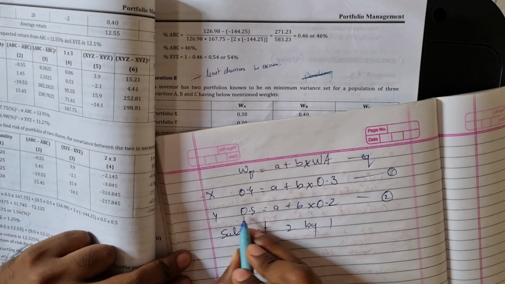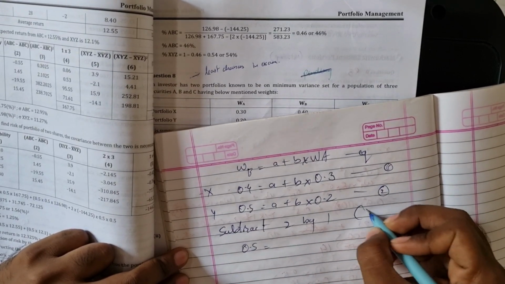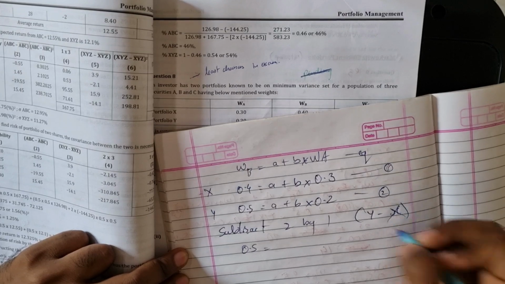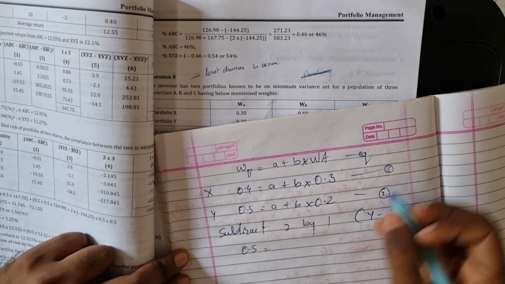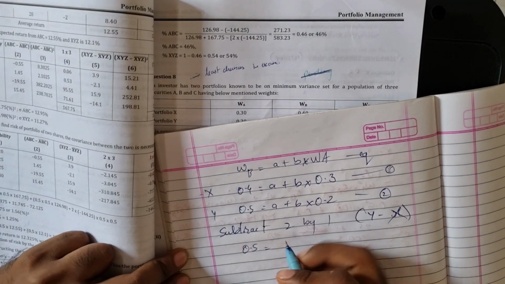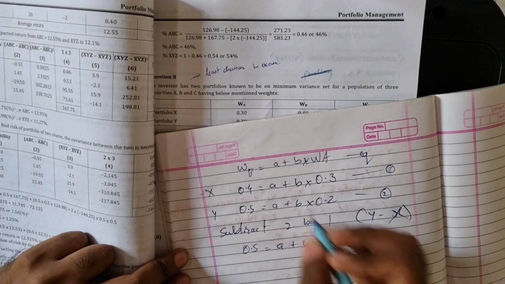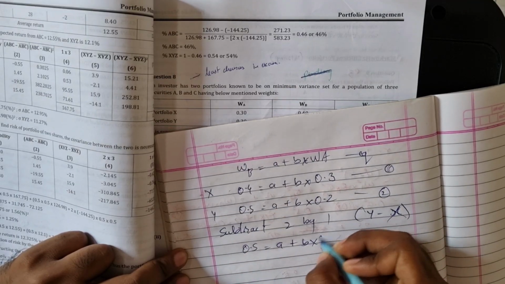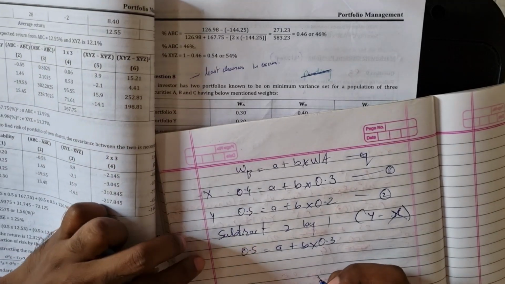I'm subtracting Y minus X. You can write Y minus X, you can understand this, no? You can denote it as Y and X, and you can write it like this also, A plus B. Since this is more and this is less, even if you follow any order, you will get the same answer. So don't worry about that.